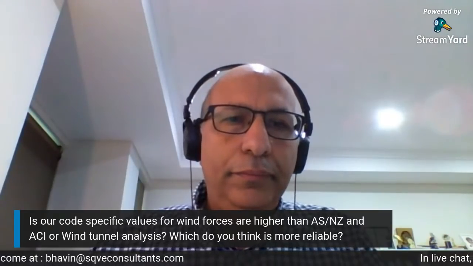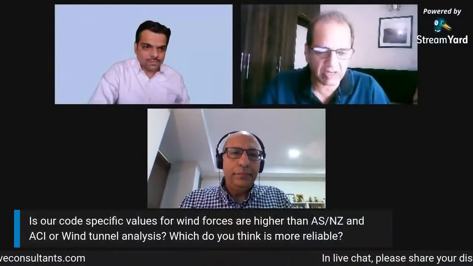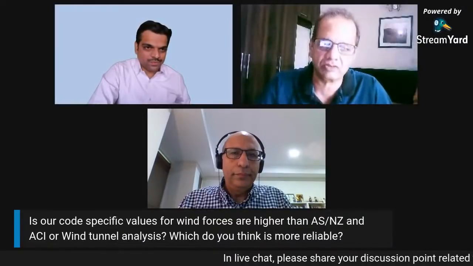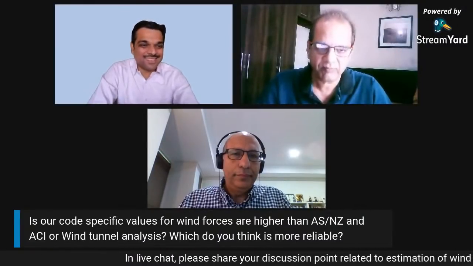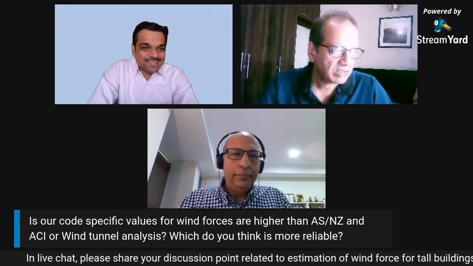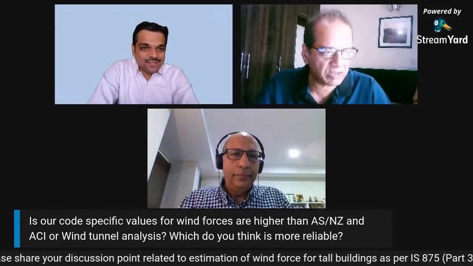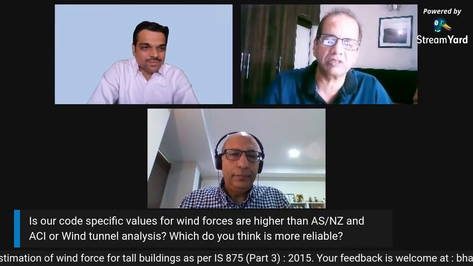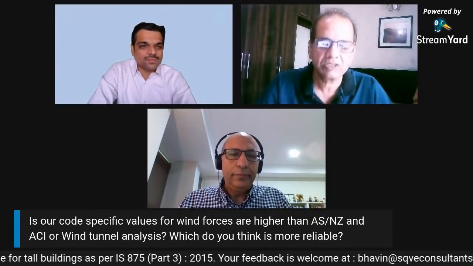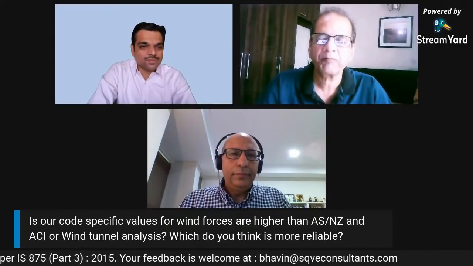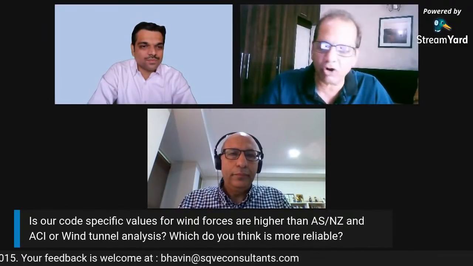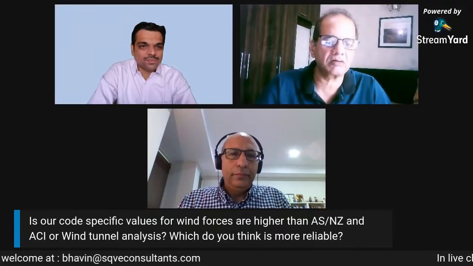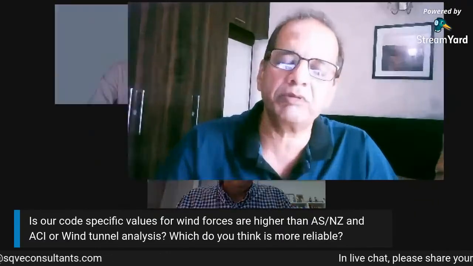I believe this question is also being asked for the low-rise structures pressure coefficient values. Yes. The pressure coefficients documented in the code are drawn from actual wind tunnel tests on scaled models in a simulated environment. None of these have been done in India. Whatever values are there have been picked from international literature.